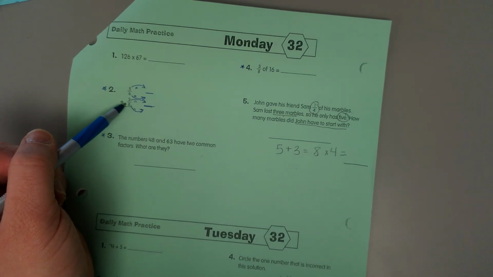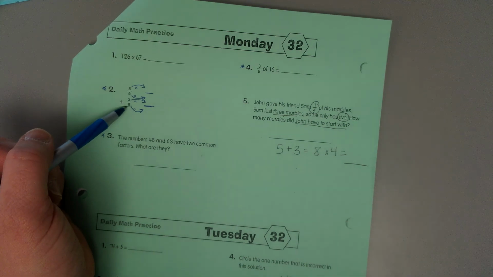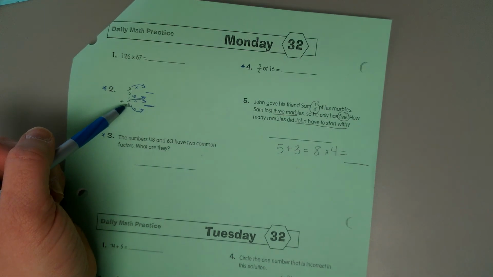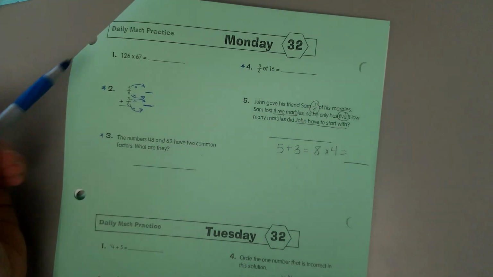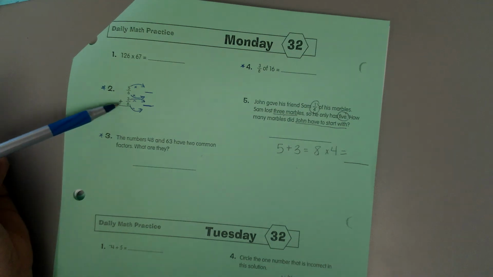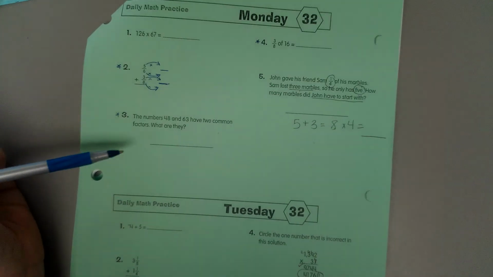So I usually go with 8 and go through 8, 16, 24, 32, and keep going up until you find a number that 6 can also go into evenly. You have to find the equivalent fractions before you can add them together. Let us know if you get stuck on that one.